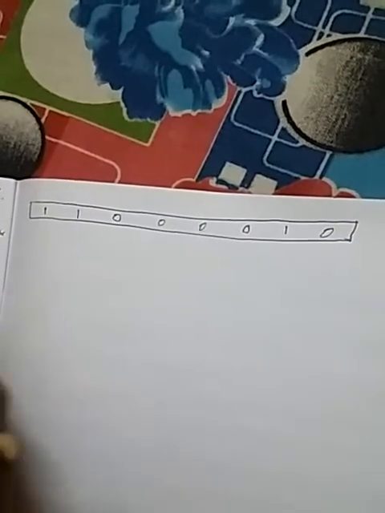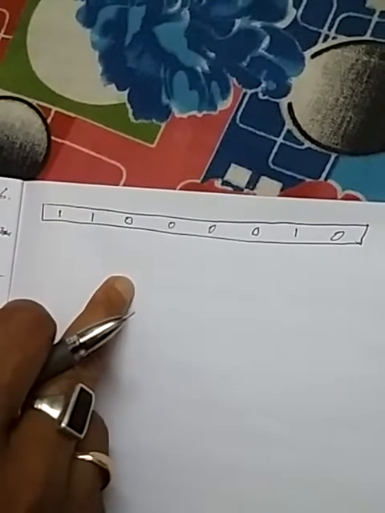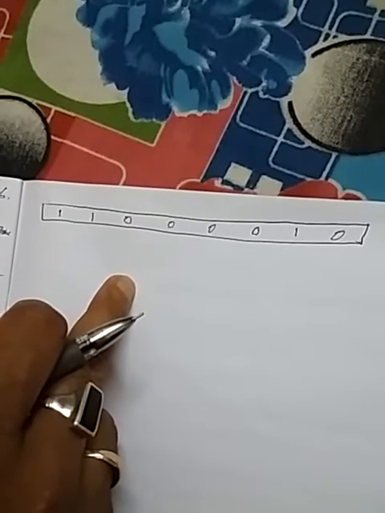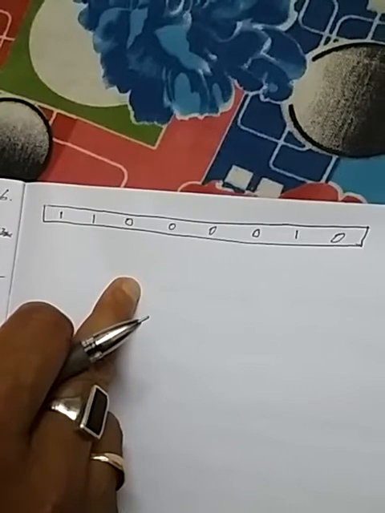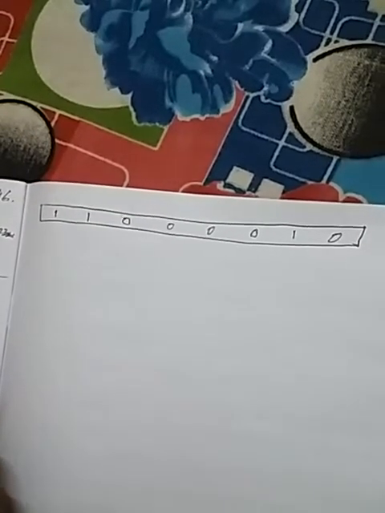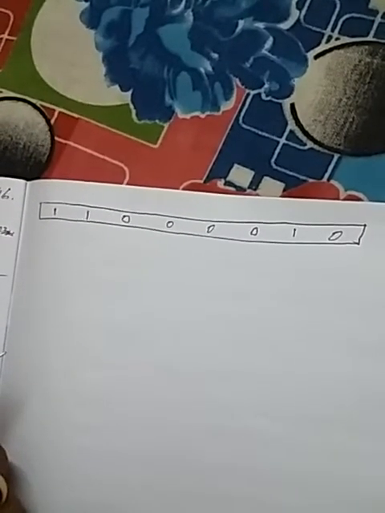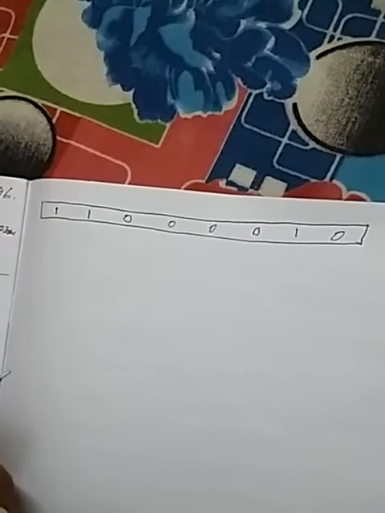Okay, so we have to draw some waveforms: polar return to zero type, polar non-return to zero type, alternate mark inversion type, and Manchester format.